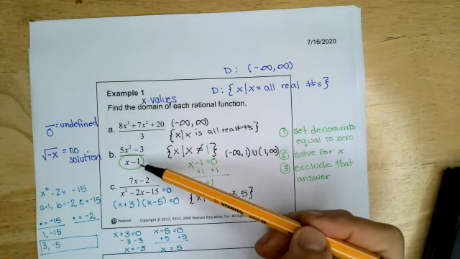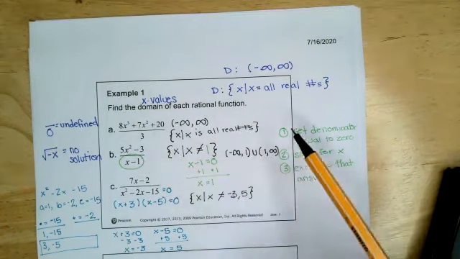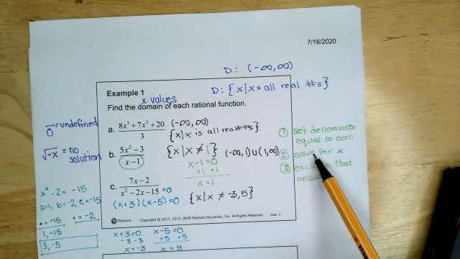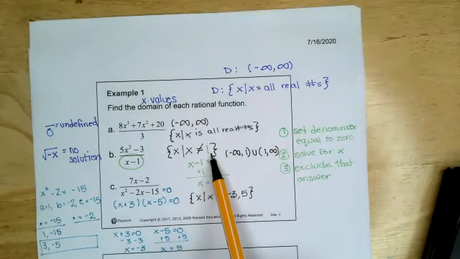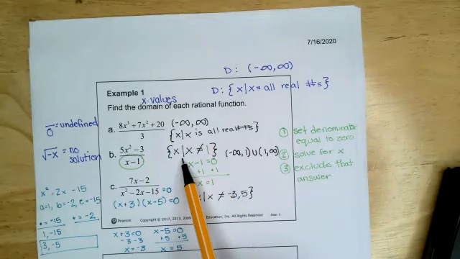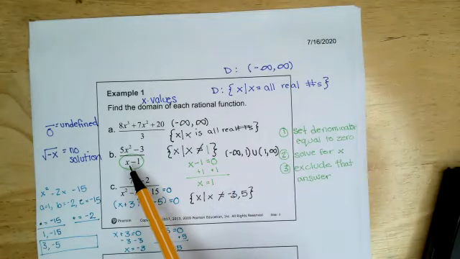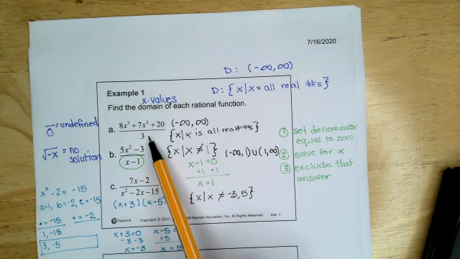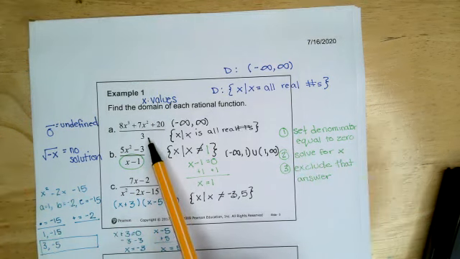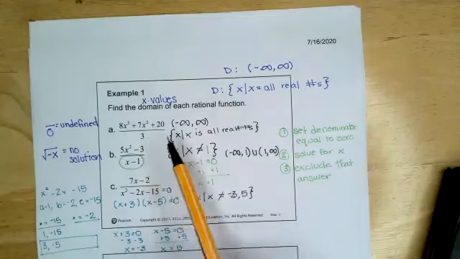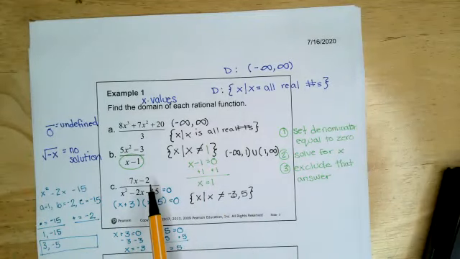And if there is, take that, set it equal to 0, solve it for x, and say that that is outside the domain. The domain is everything except what makes this 0. There's nothing that can turn a 3 into a 0, so we just say it's all real numbers.